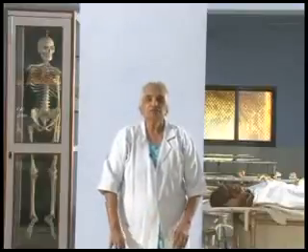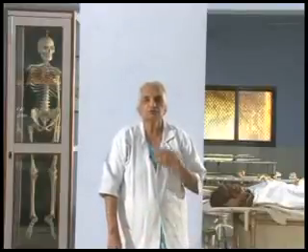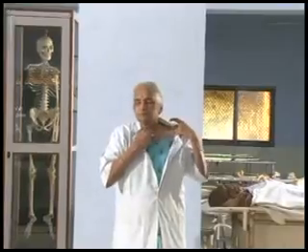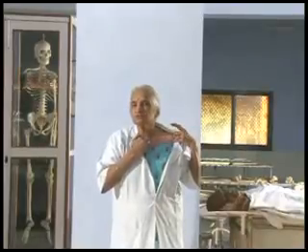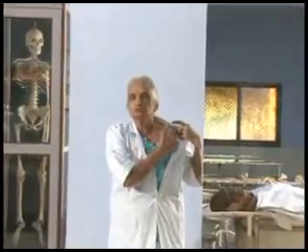The various movements occurring at various joints will be shown. The movements occurring at the shoulder girdle, these joints are the sternoclavicular joint medially and the acromioclavicular joint laterally.